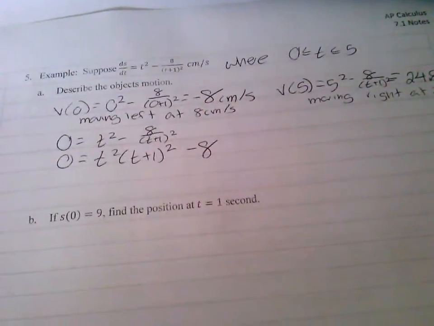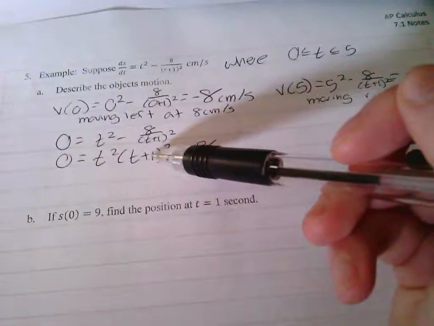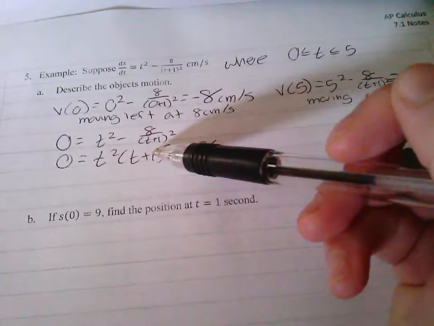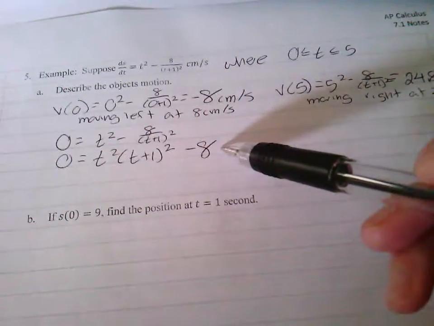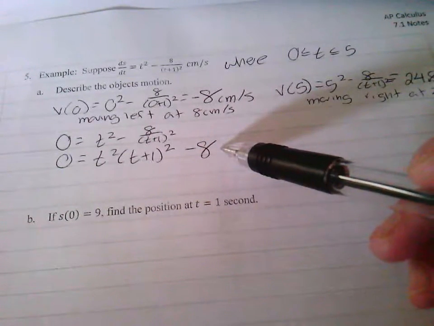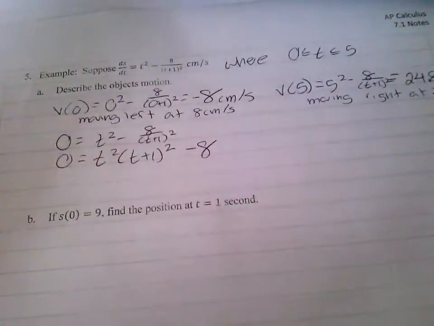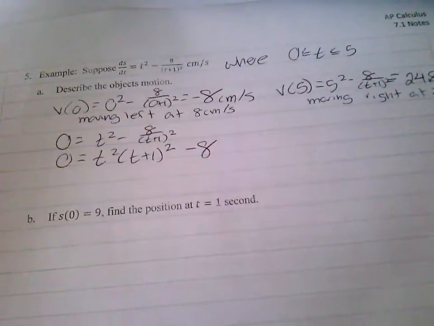I'm not going to worry about it, but you could expand this, do t plus 1 times t plus 1, which will give you t squared plus 2t plus 1. Distribute the t squared, so you're going to get a quartic minus 8, okay? But you're going to have to use your p's and q's to find the roots. But for more complicated ones like that, we are just going to go straight to the calculator.